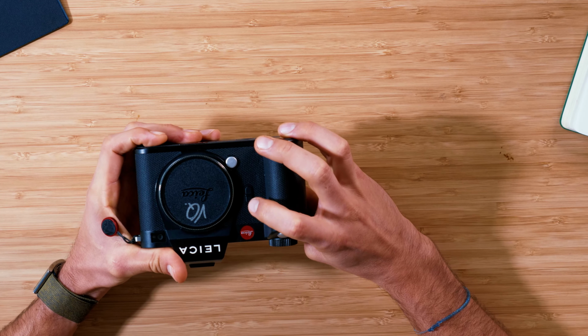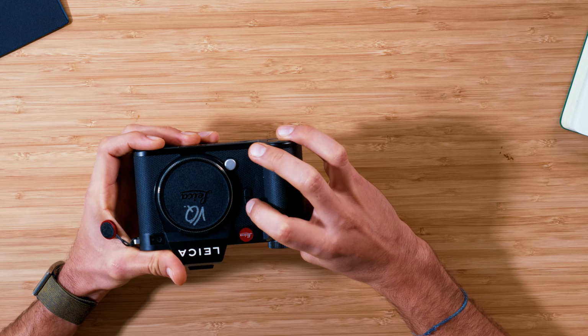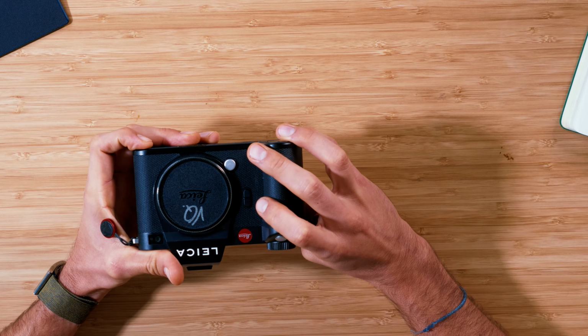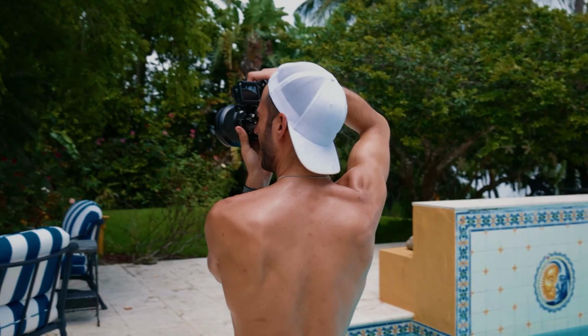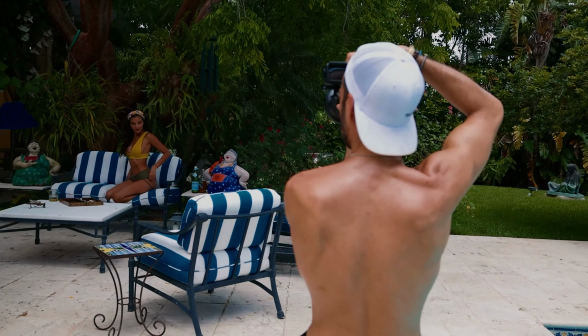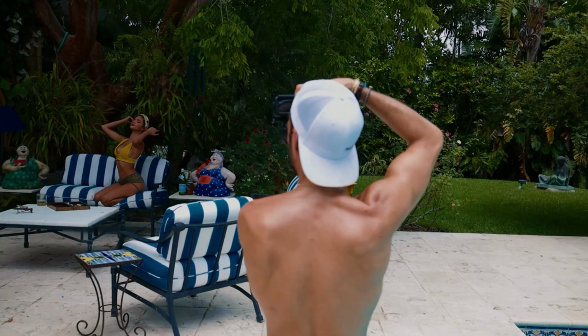My top button here is actually set to magnification, which I really enjoy using when I'm shooting with M-glass. That gives me a little bit more security in the fact that I am focused on the right subject, so it actually magnifies the image and I can actually pinpoint exactly where I want my focus to be.